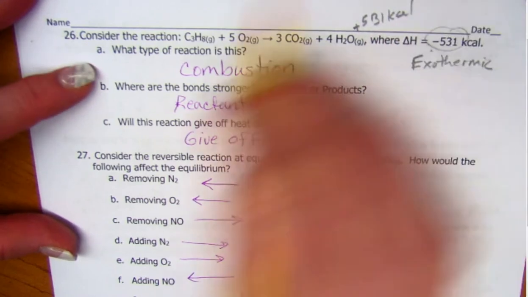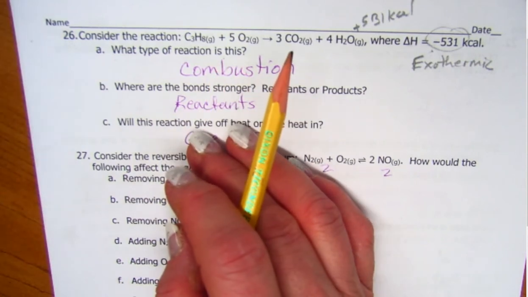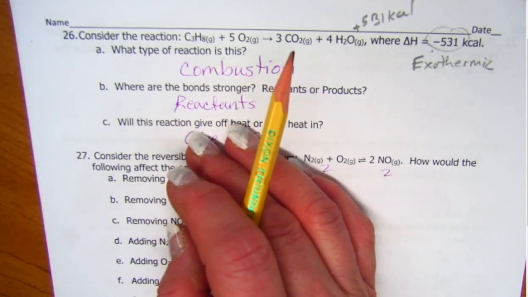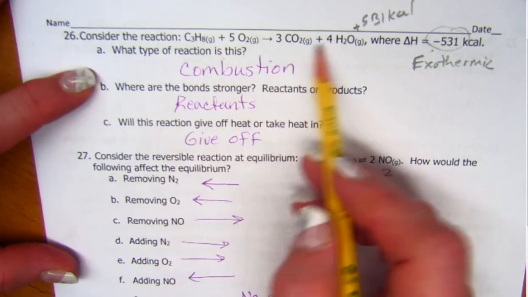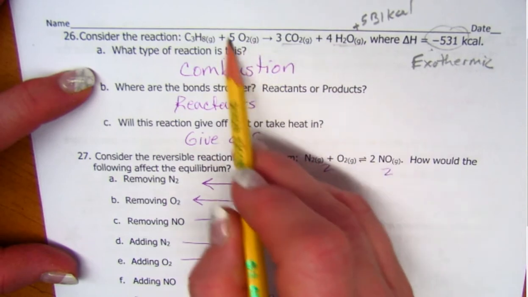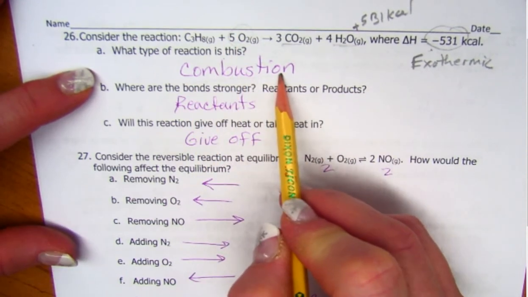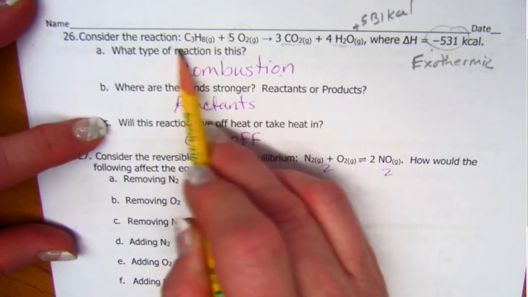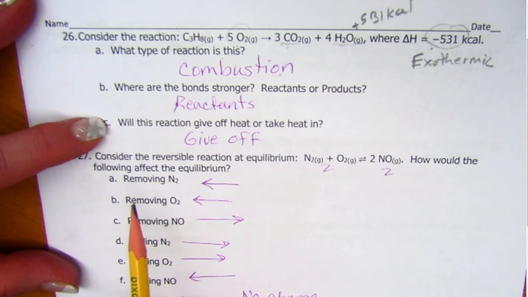Okay? What type of reaction is this? Remember our types of reactions: single displacement, double displacement, combustion, synthesis, decomposition. This one is making CO2 and water with oxygen on the reactant side. It is a combustion. Kaboom! Okay? Anytime you're taking a carbon compound, adding oxygen, getting carbon dioxide and water, you've got combustion.